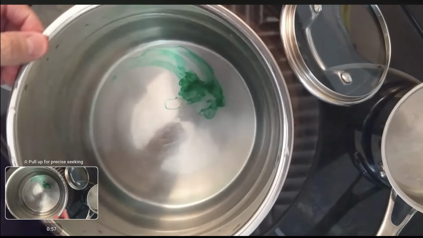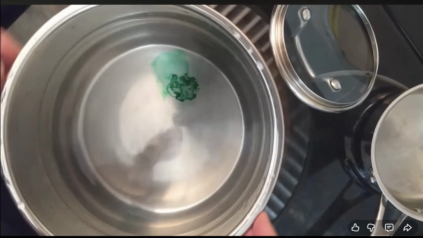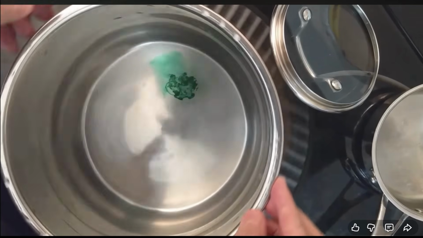Let's actually watch it occurring. So here he has the blob of dye. Let's go ahead and watch him start to turn it and pay careful attention to what happens when he stops turning.